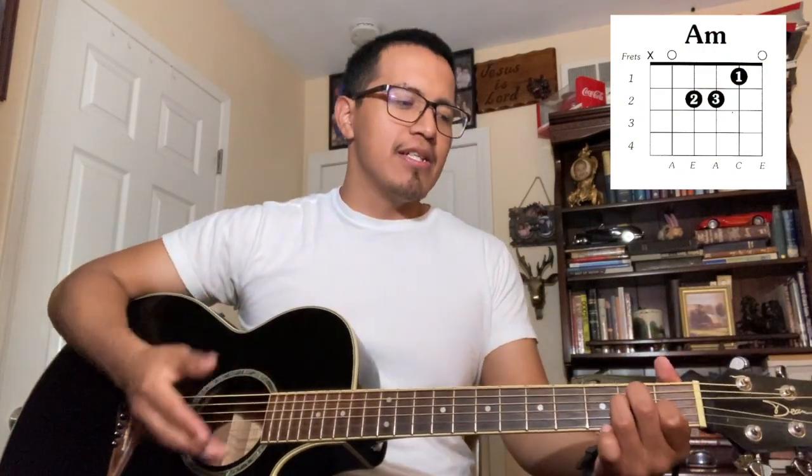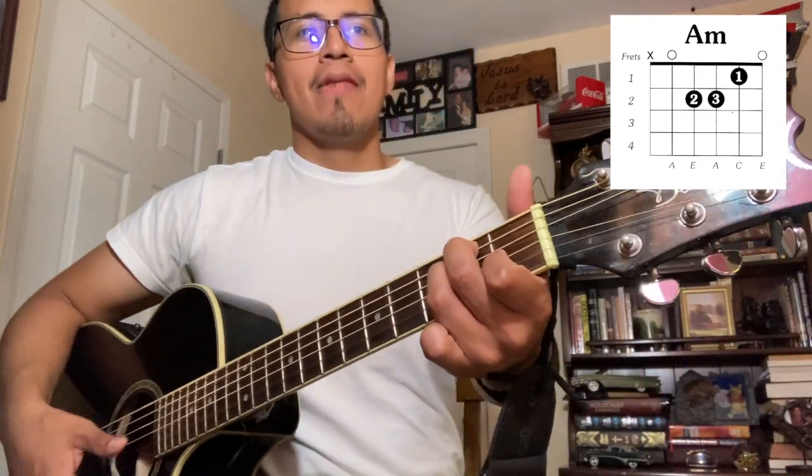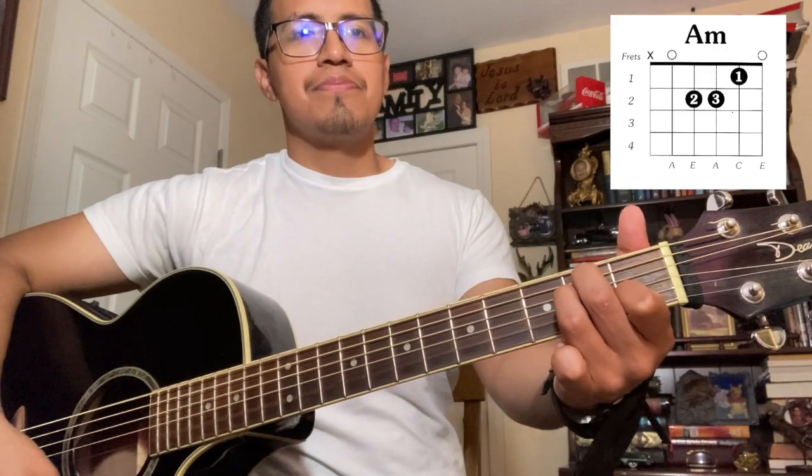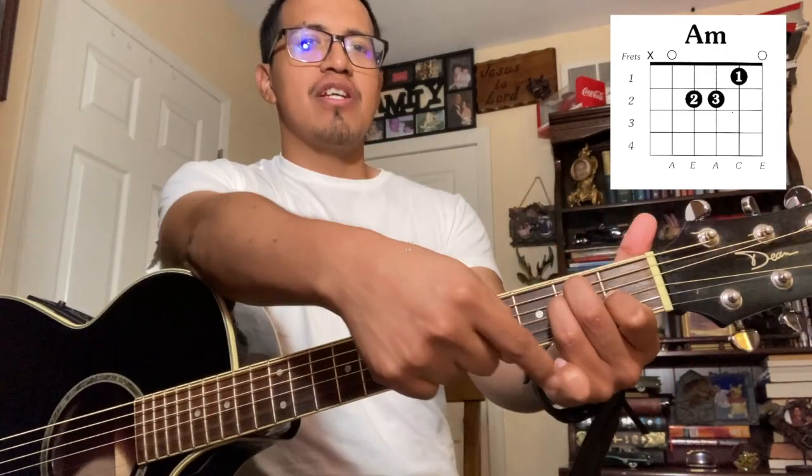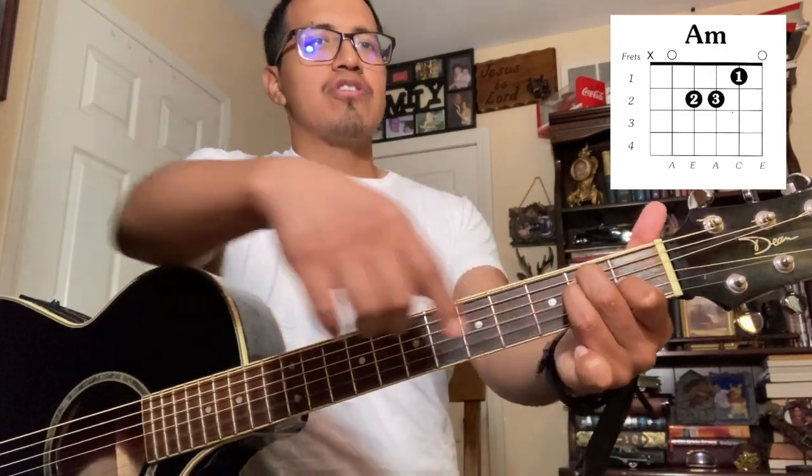Next chord is going to be the A minor. So I'm going to once again do a shortcut, and then I'm going to do the long way. Let's say you're playing E, and for some reason you have to go to A minor. All you have to do from here is take this shape right here and go 1 string down.